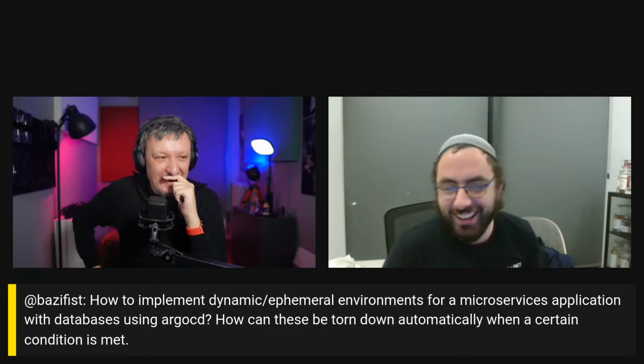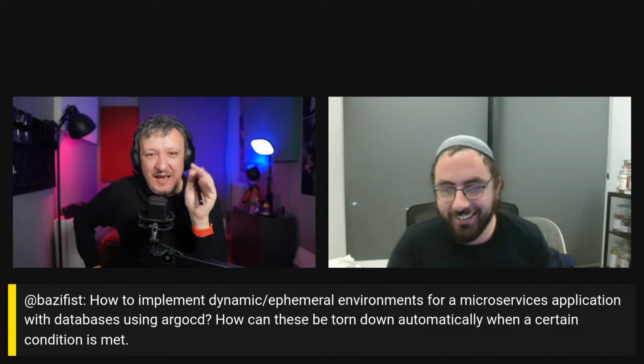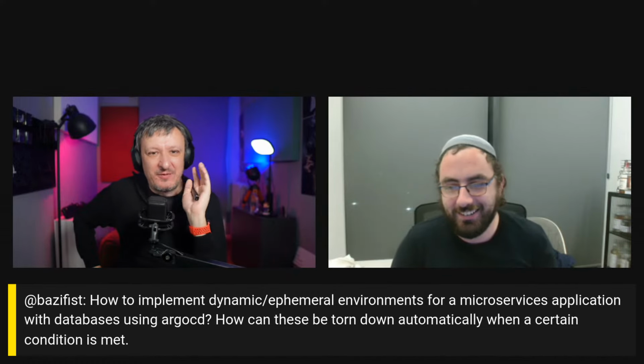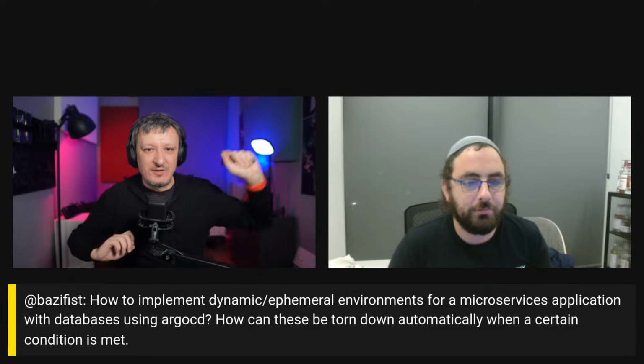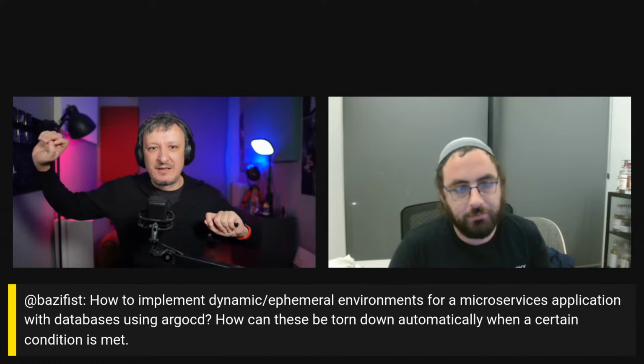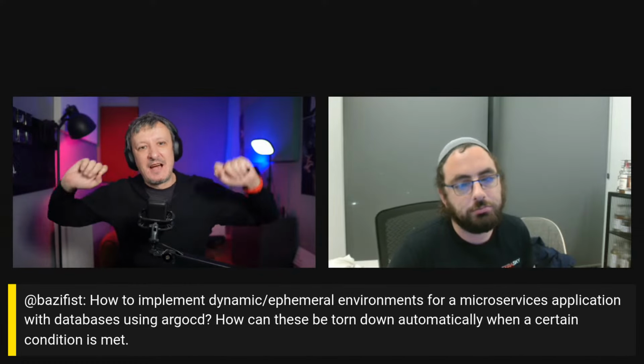So I think that my answer is equally valid, I feel, for Argo CD as for Flux. I see a lot of value in using some form of GitOps for permanent environments because I want to see the desired state, I want to see the actual state, I want them to be always in sync and so on and so forth.